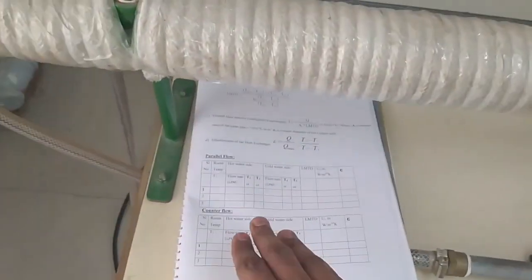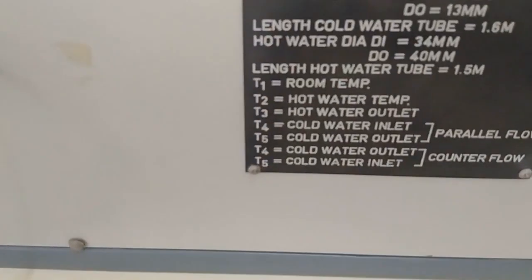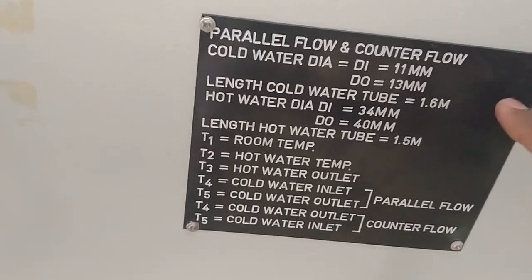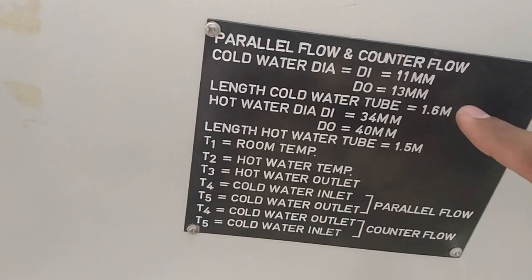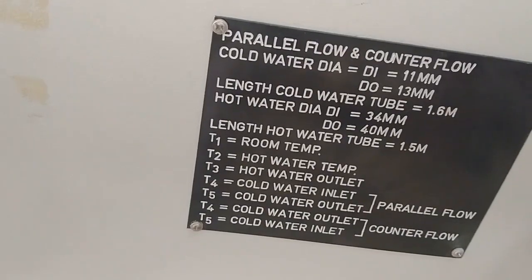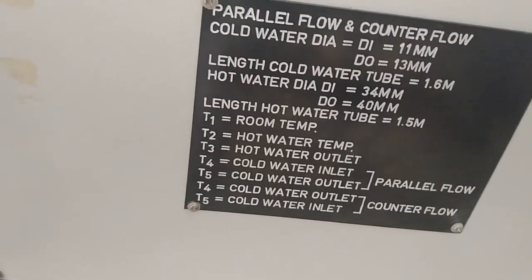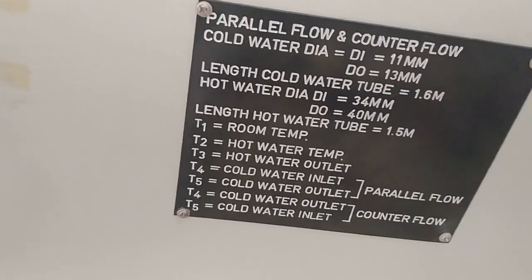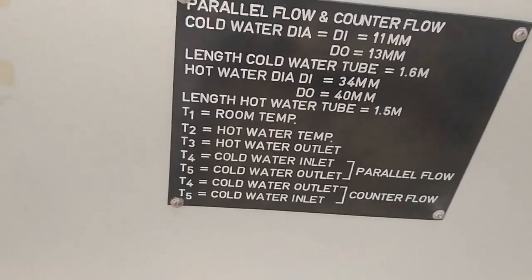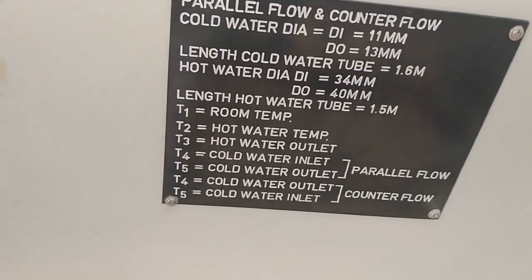I am noting all the data here, and the panel is here. The inner diameter of the inside pipe for the cold water is 11 mm, the outer diameter of the inner pipe is 13 mm, and the hot water tube diameter is 34 mm. The outer pipe diameter, D naught, is not required for our calculation. The length of the hot water tube is 1.5 meter, so we consider L equals 1.5, and T1 is the room temperature.